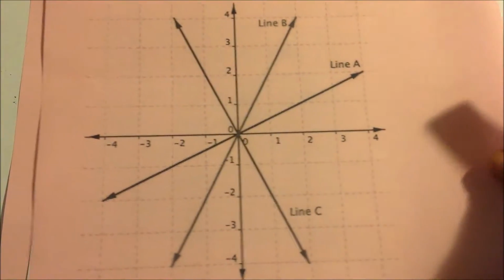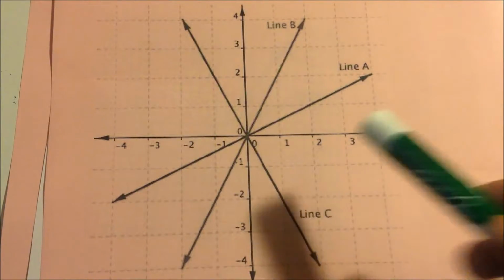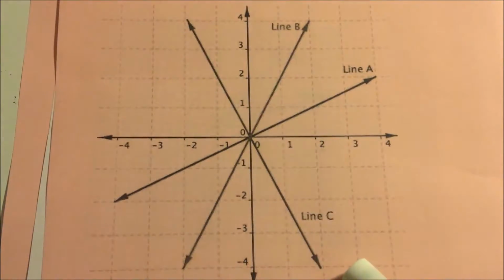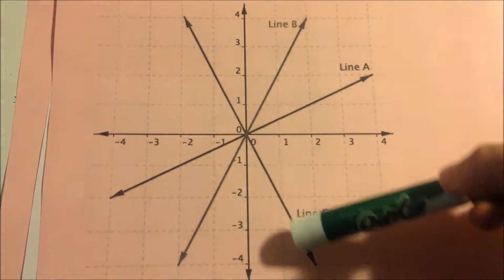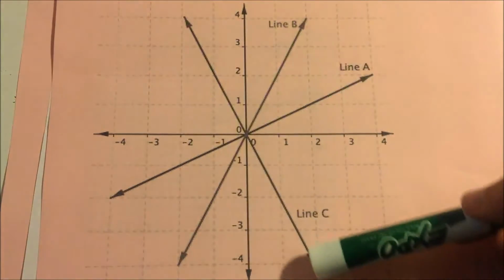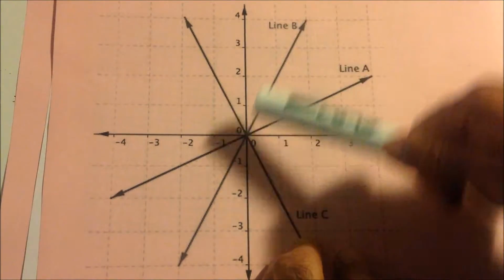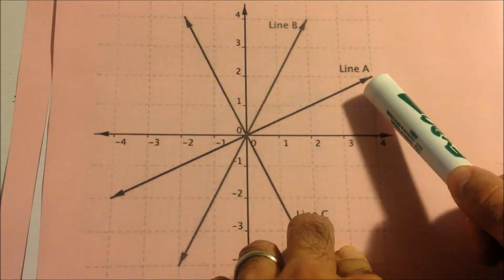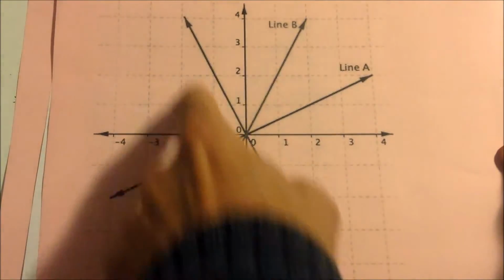So let's look at this. Line A, line B, and line C. Which one is negative? Well, line C is negative because it's going down from left to right. Which one has the higher slope? B. B's steeper. It's going up. Line A is not as steep as line B, so line B has a greater slope. And line C is going down, so it has a negative slope.